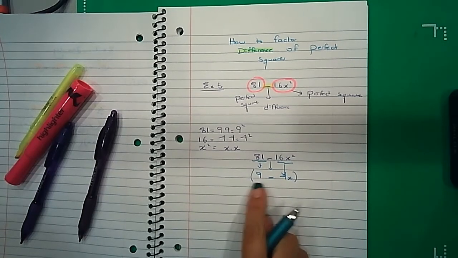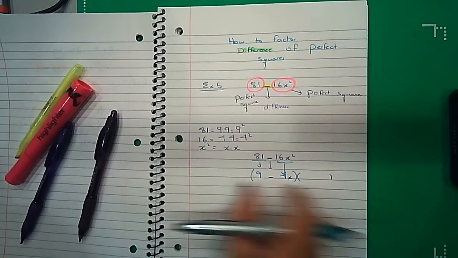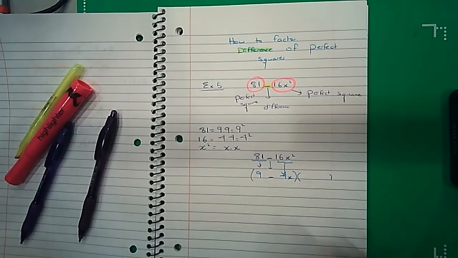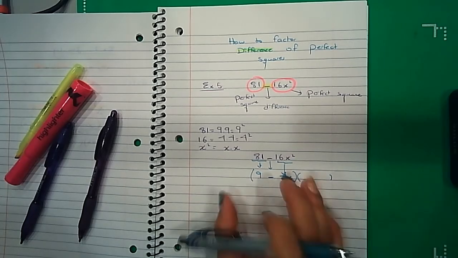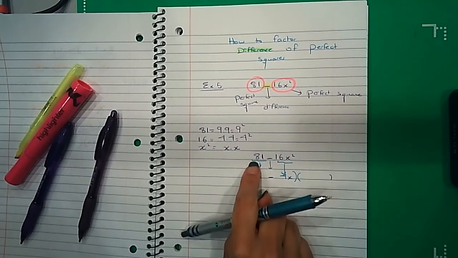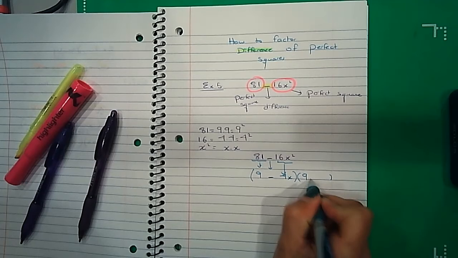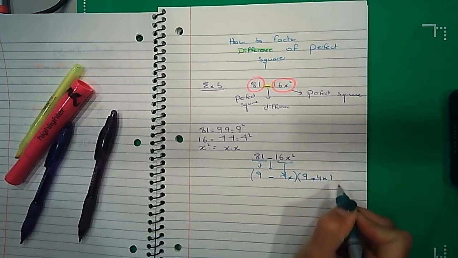Now we're talking about factors, which means I'm going to have 2 parentheses next to each other. That's what factor means. It could be more than 2, of course. But in this case, we're going to have only 2 parentheses. One of them is going to be 9 minus 4x. The other one is going to be 9 plus 4x.